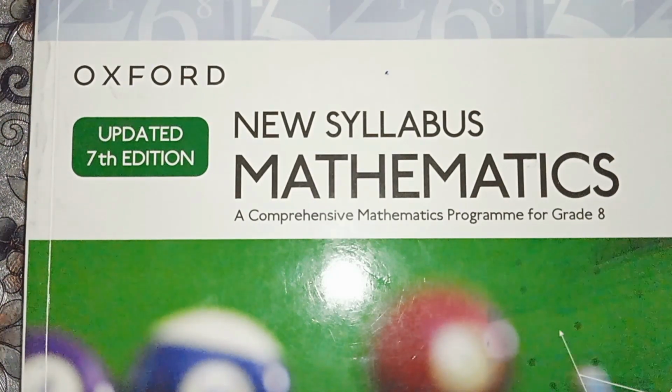This is the updated 7th edition of book D3, and today we will do exercise 8A and we do question number 4 to 8. Now students, let's start.